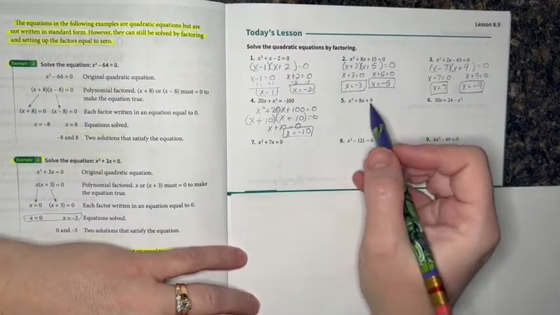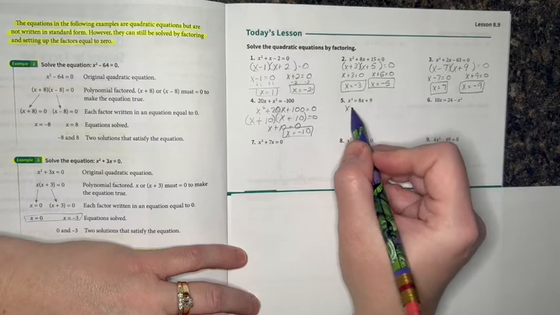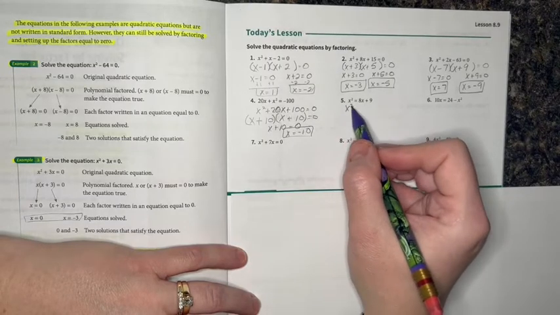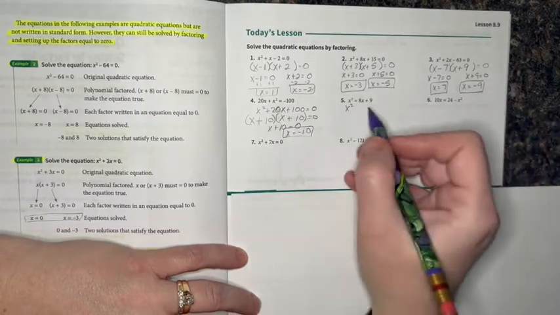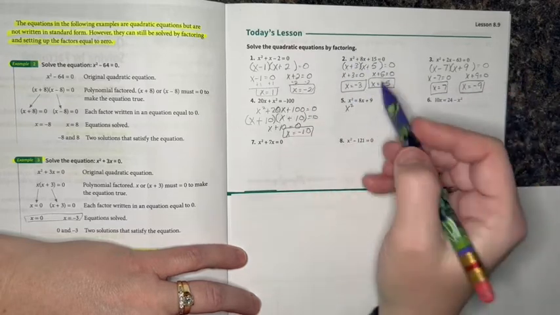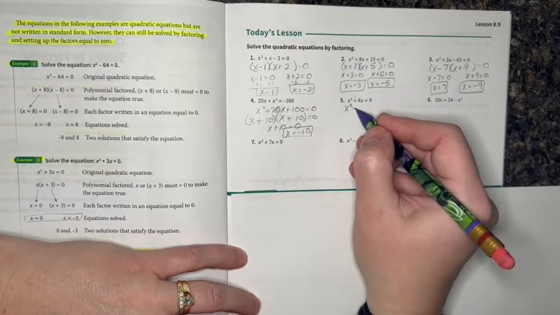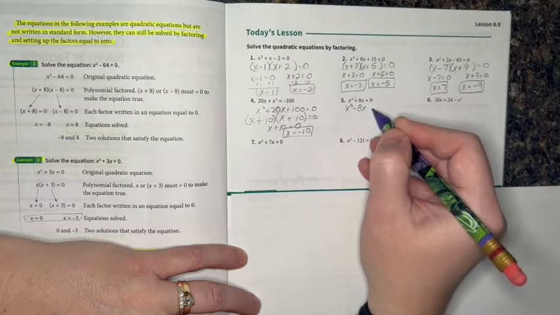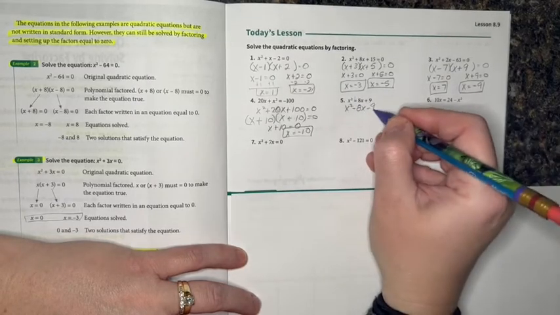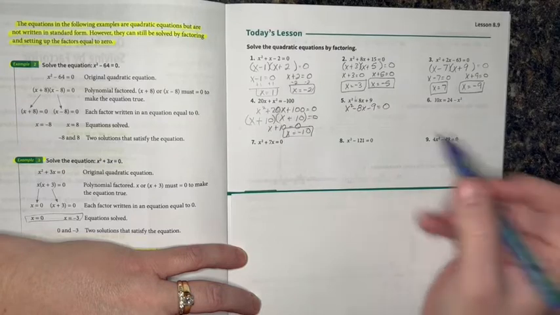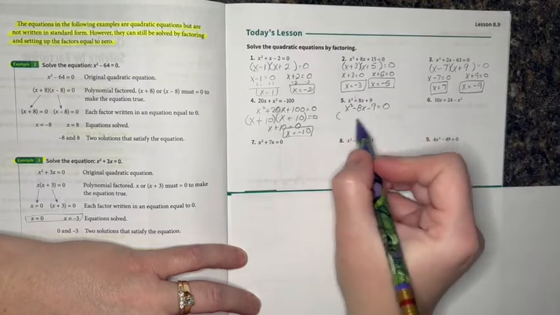Number 5. x squared. Remember, when we switch something to the other side of the equal sign, we just change its sign. When it crosses that line, you change its sign, okay? So this becomes a -8x minus 9 equals 0. All right, that's how we rewrite these. So now let's factor it.